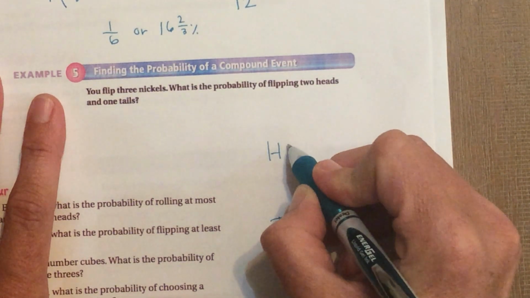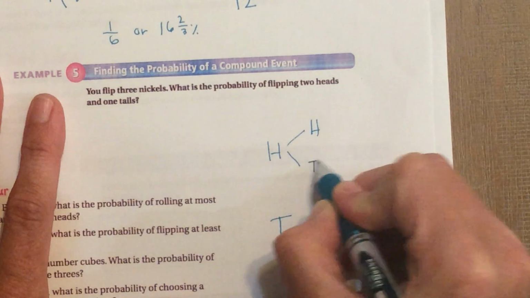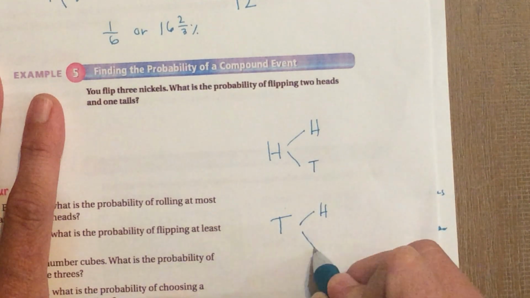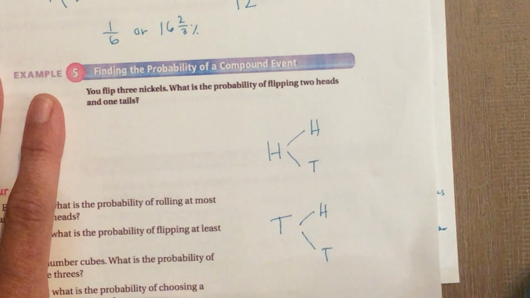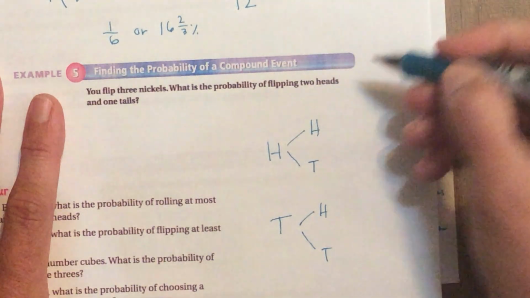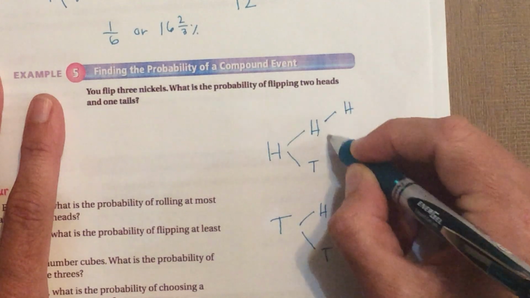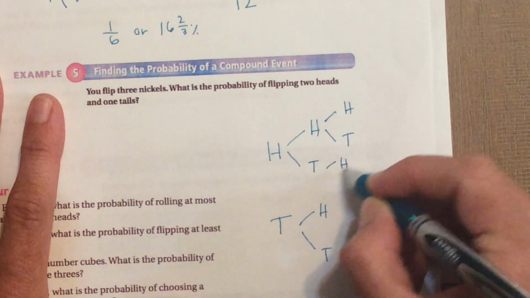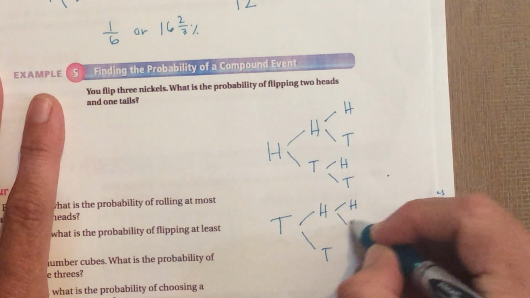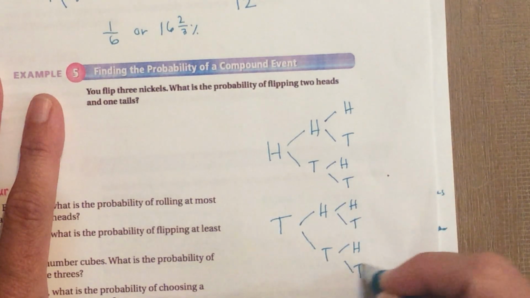Then this one could go to heads, and this one could go to tails. This one could go to heads, and this one could go to tails. So this is my second nickel. And now I'm going to flip my third nickel. This could go to heads, this could go to tails. Heads, tails, heads, tails, heads, tails.